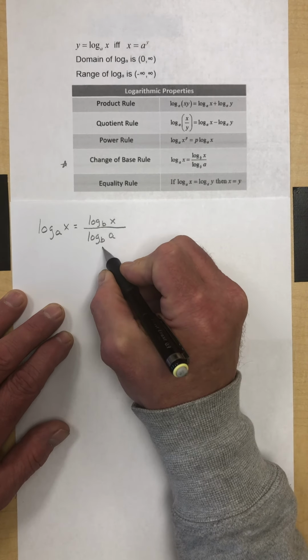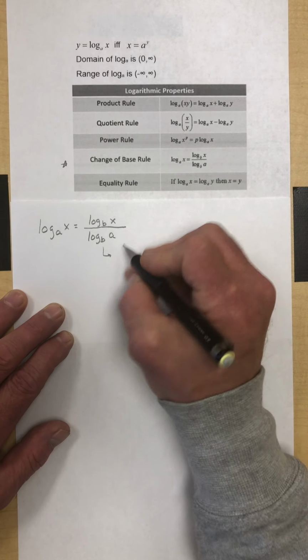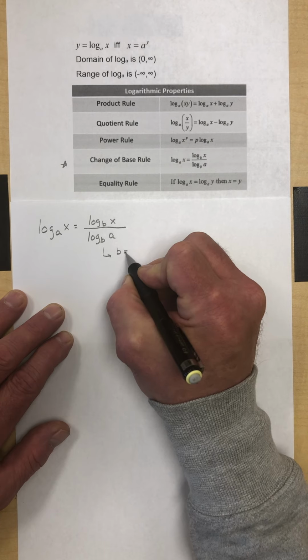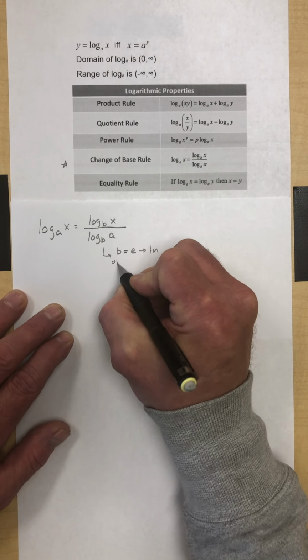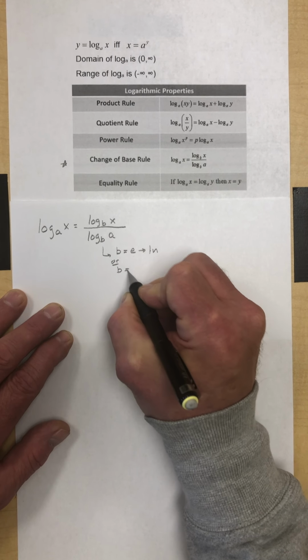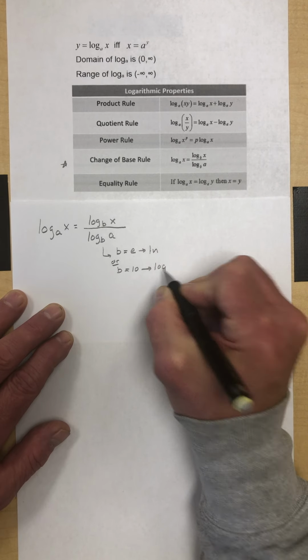Now obviously working on our Walmart specials, we would choose B either equal to E, and that'd take us to the natural log, or we could say B is equal to 10, and that would take us to the common log.